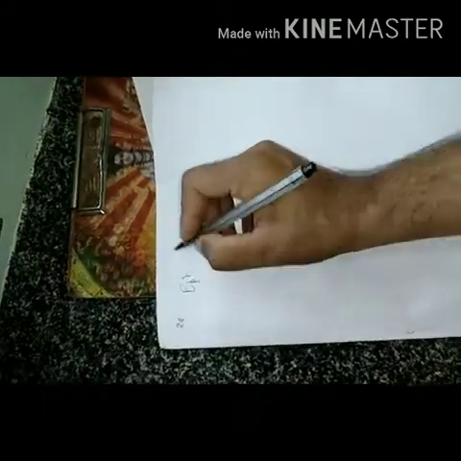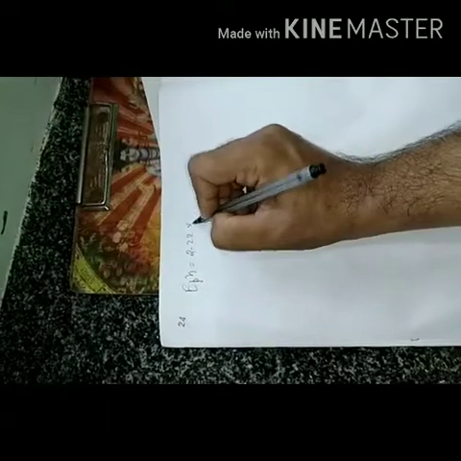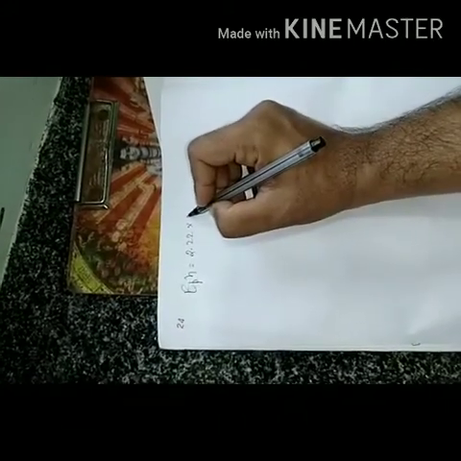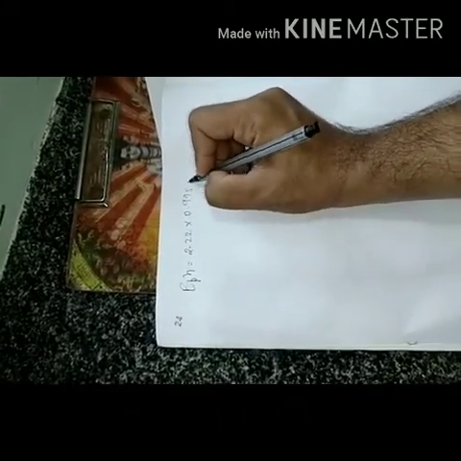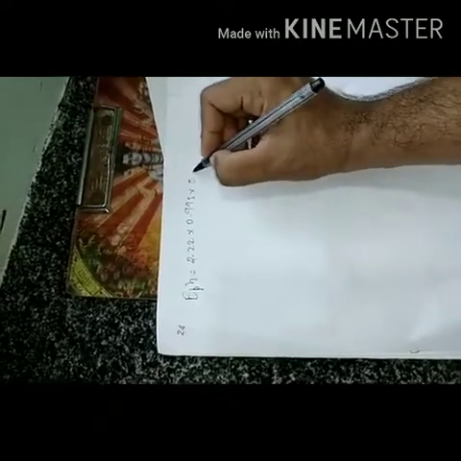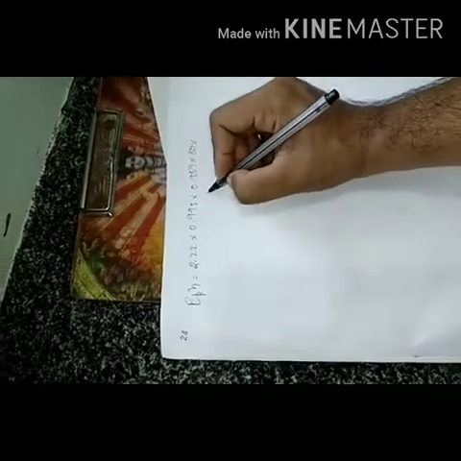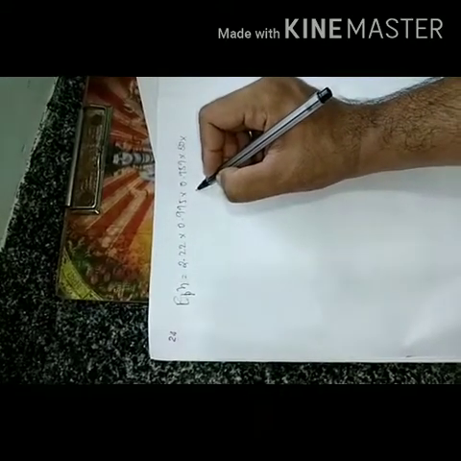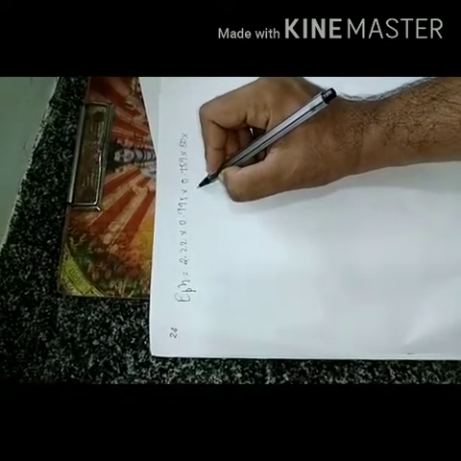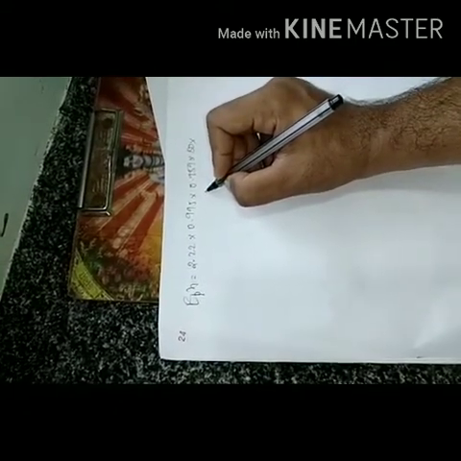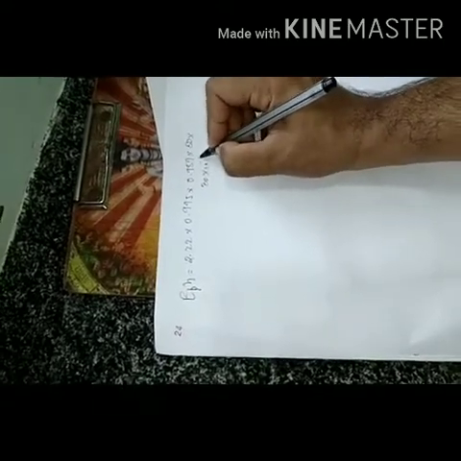So straight away we are going to substitute the values of Kp and Kd in this. We get E phase equal to 2.22, the value of Kp is 0.995, Kd value is 0.959, frequency is 50, flux is 30 milliweber, which is 30 into 10 to the minus 3, and the value of Z is 480.